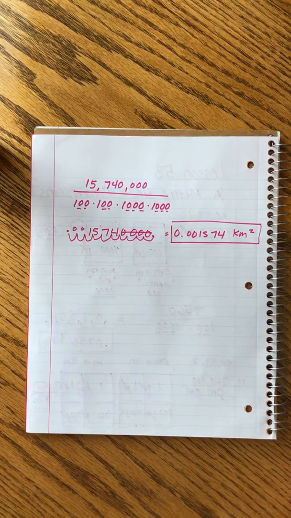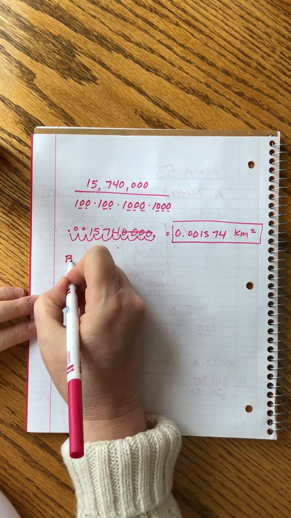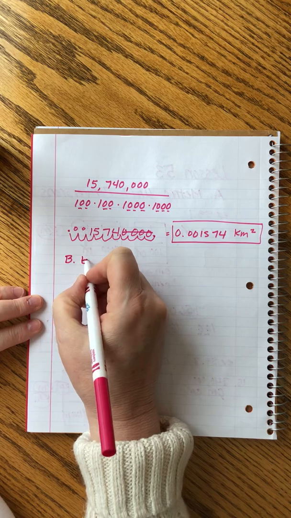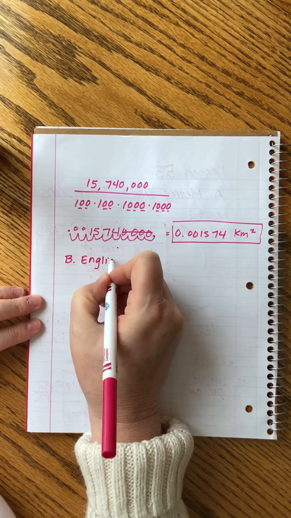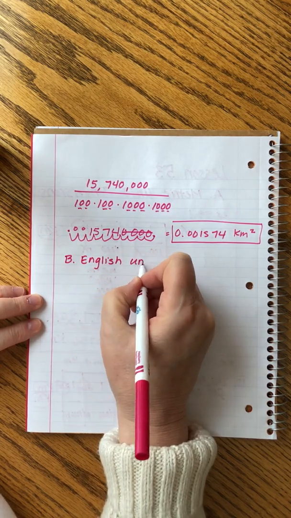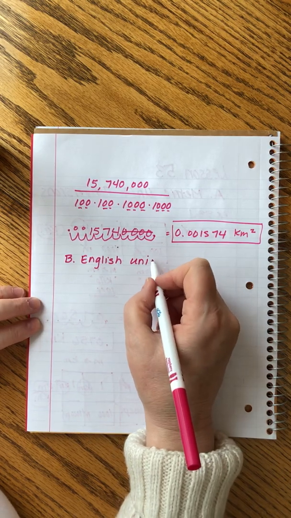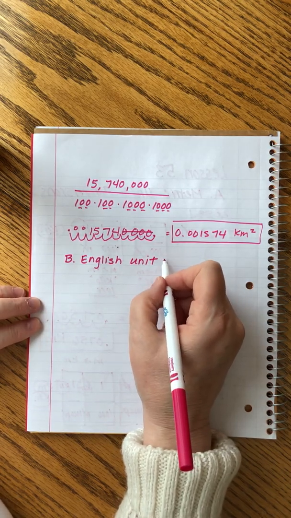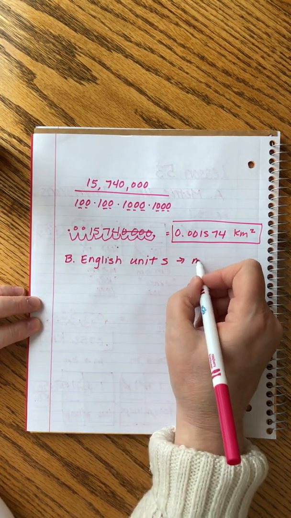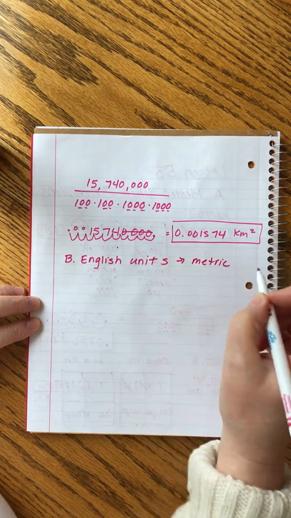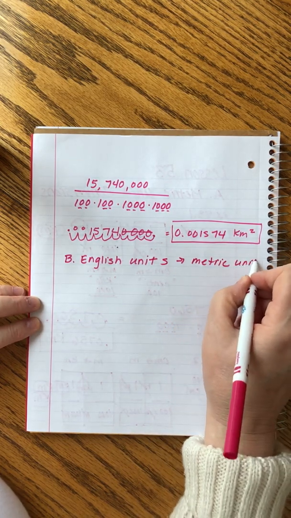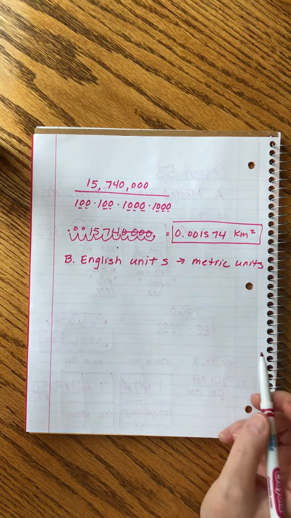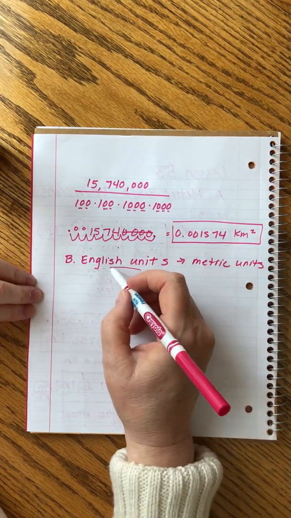Okay, so this is part A, and what we have been doing is converting metrics to metrics. Now in part B, we're going to convert the dreaded English units, the inches, the miles, the feet, the yards. We're going to convert English units to metric units. Now, here's the way I want you to envision this. Here's the world of English units.